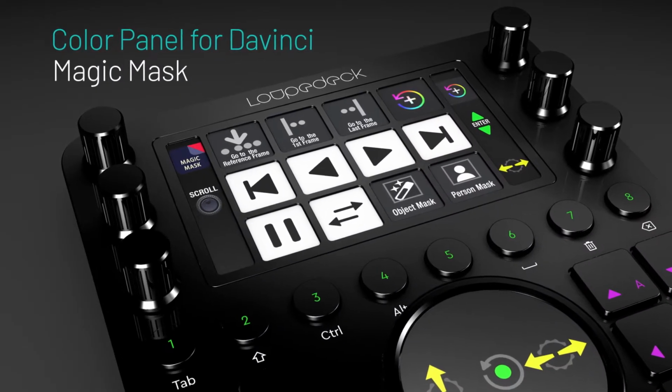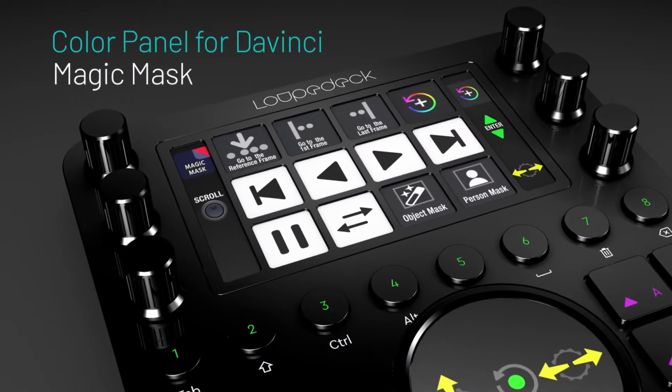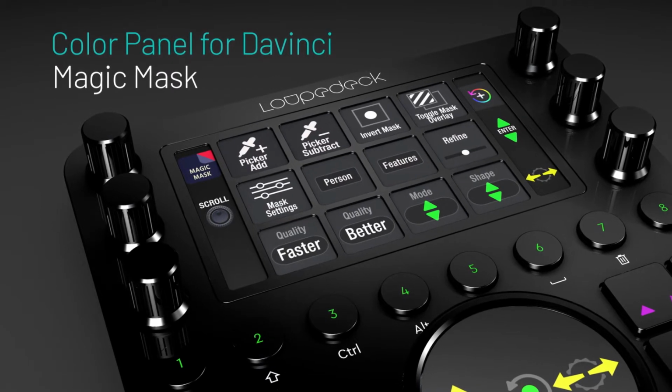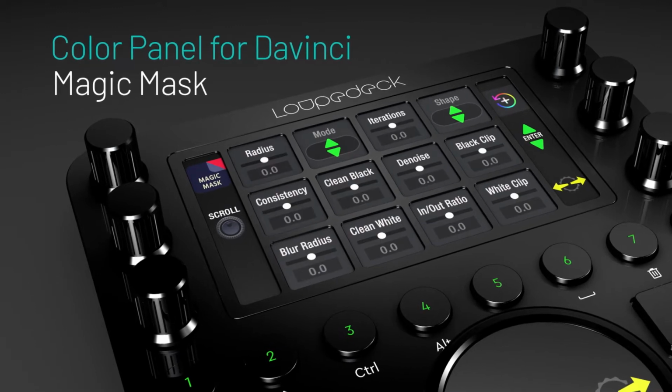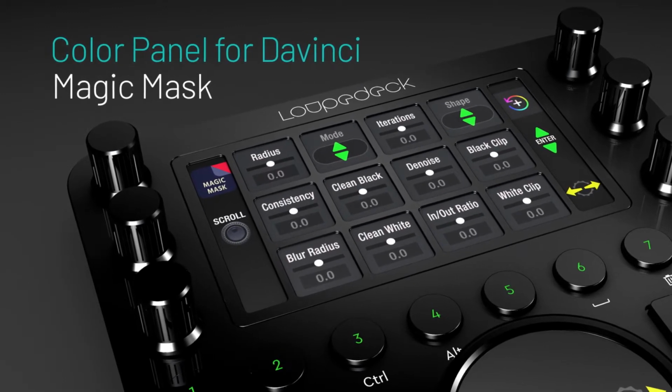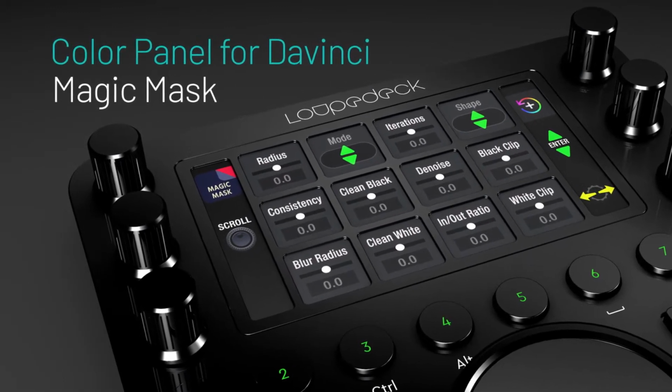Hey everyone, Todd from Sideshow Effects once again, and in this video I'm going to demonstrate the new Magic Mask feature in DaVinci Resolve, and I'm going to be using our color panel for Loupedeck devices to assist in making the corrections that I'm looking for.